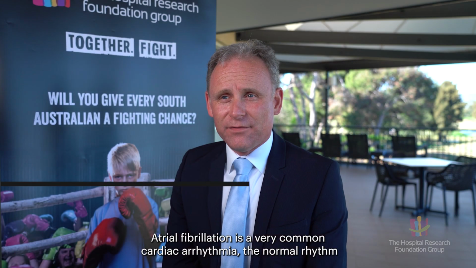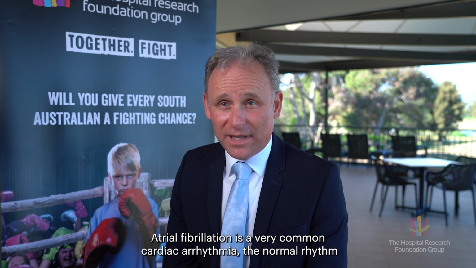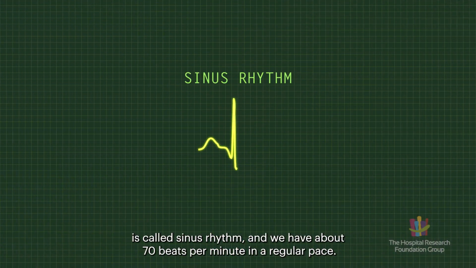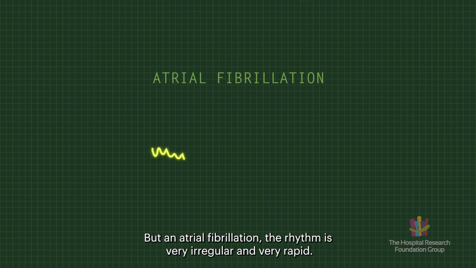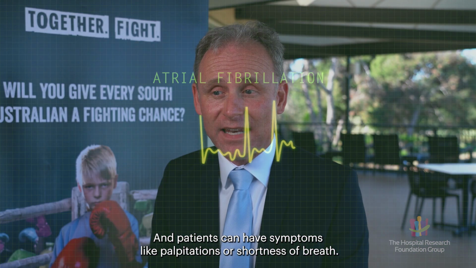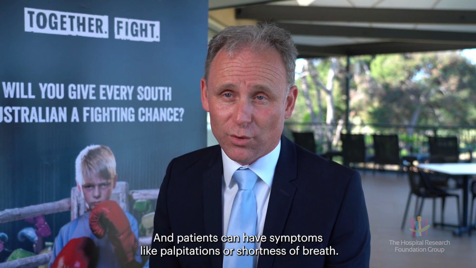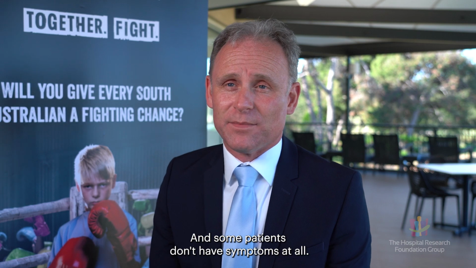Atrial fibrillation is a very common cardiac arrhythmia. The normal rhythm is called sinus rhythm, and we have about 70 beats per minute in a regular pace. But in atrial fibrillation, the rhythm is very irregular and very rapid, and patients can have symptoms like palpitations or shortness of breath. And some patients don't have symptoms at all.